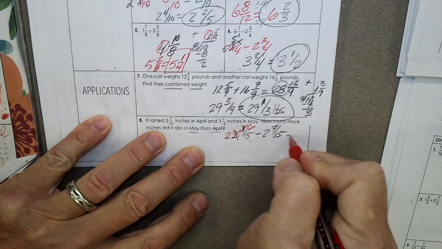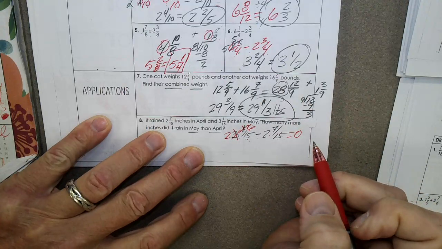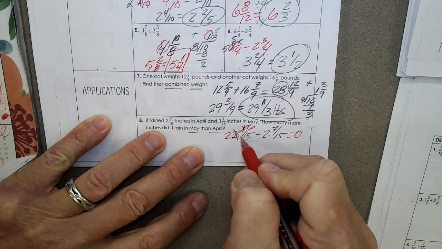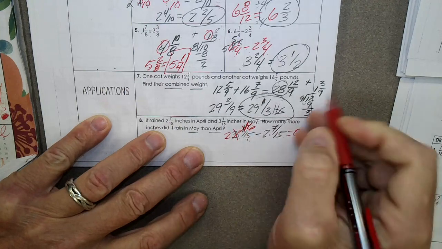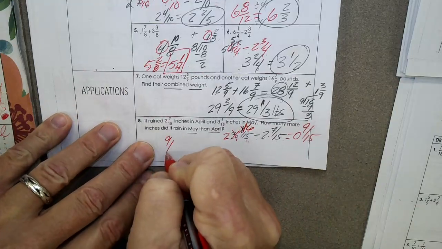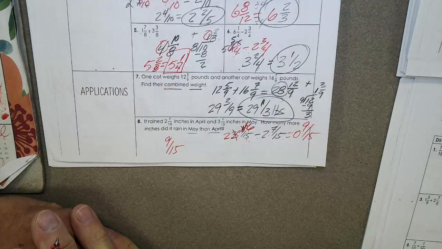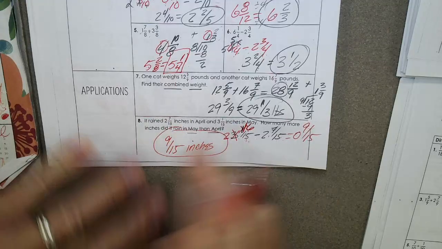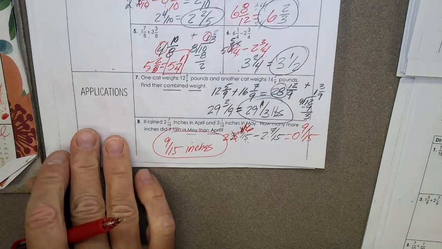2 minus 2 is nothing. 16, I can't add. That's 15. Let's go back because I thought that was a slash. All right, 15 plus 1 is 16, so that should be 16. 16 minus 7 is 9, and the denominator stays the same. So the answer is 9/15. I caught that mistake there, didn't I? Inches. All right, inches. So it is.